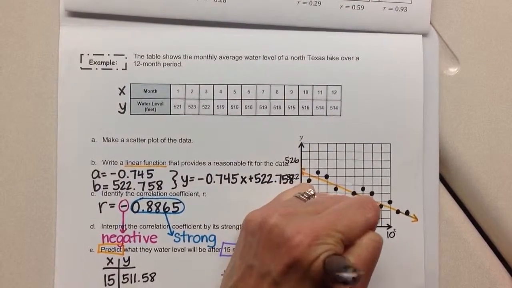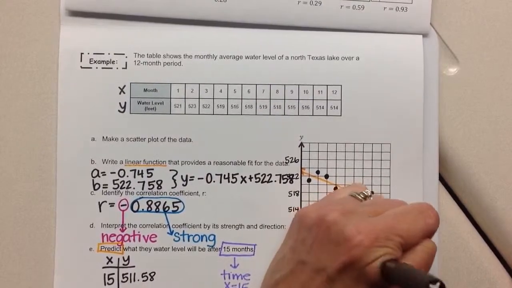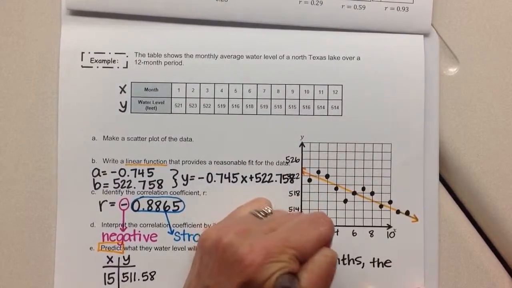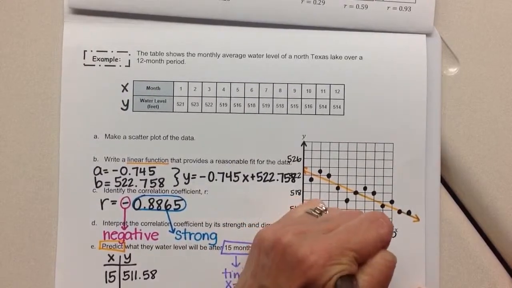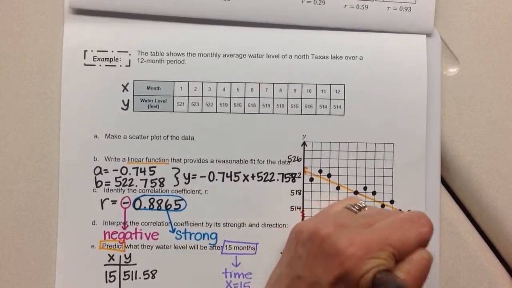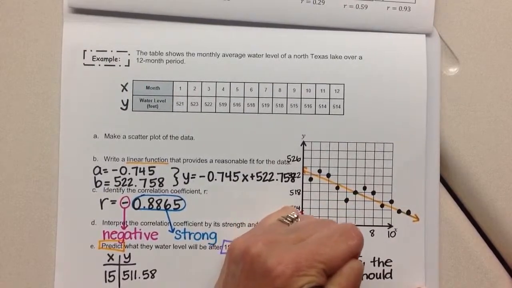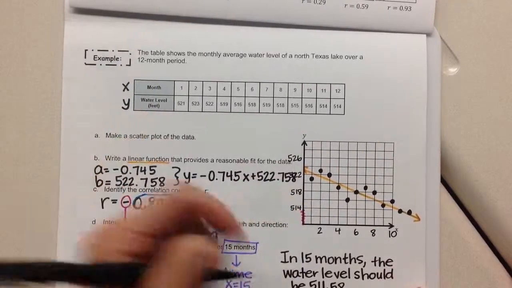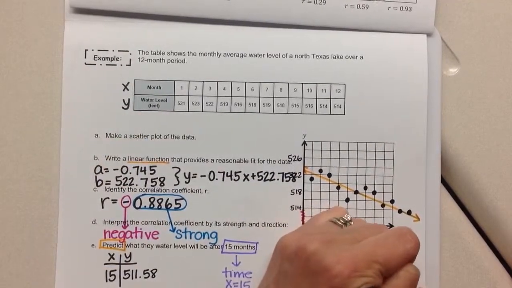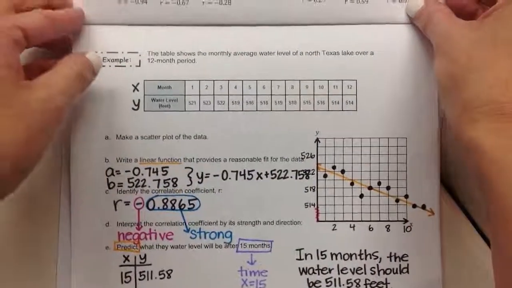I'll write this in a sentence just like we did for exponentials. In 15 months, the water level should be 511.58. How are they measuring the water level? In feet. So we're going to say feet. And that wraps up Category 2 review.